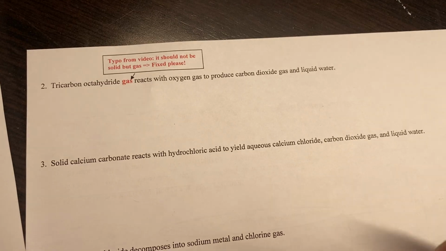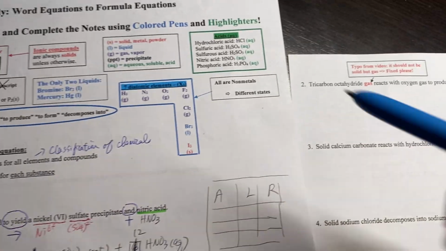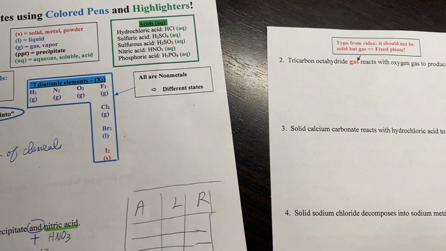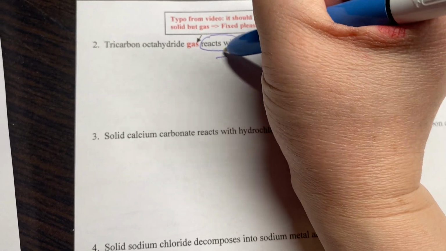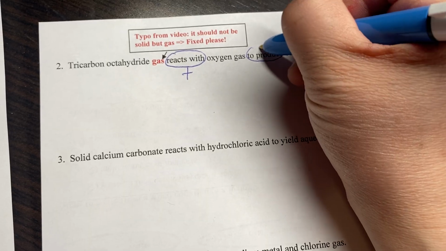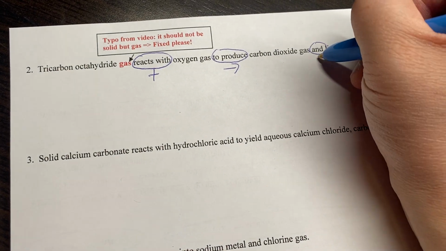All right. Now this question, we got to do the same thing. I'm going to use this on the side. So we first want to identify the plus and arrow. So I have reacts with, blue pen, plus, and then to produce, ruby arrow, and then I also see plus at the end.